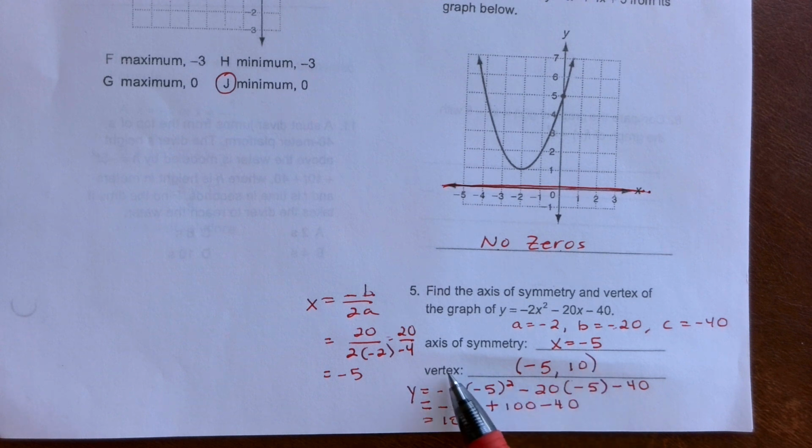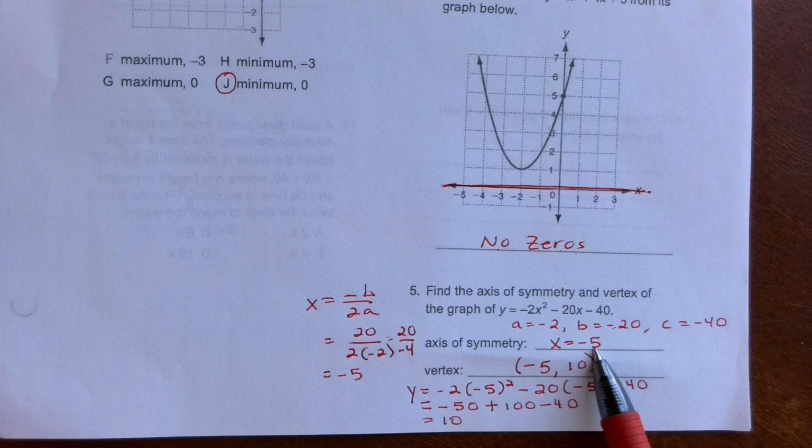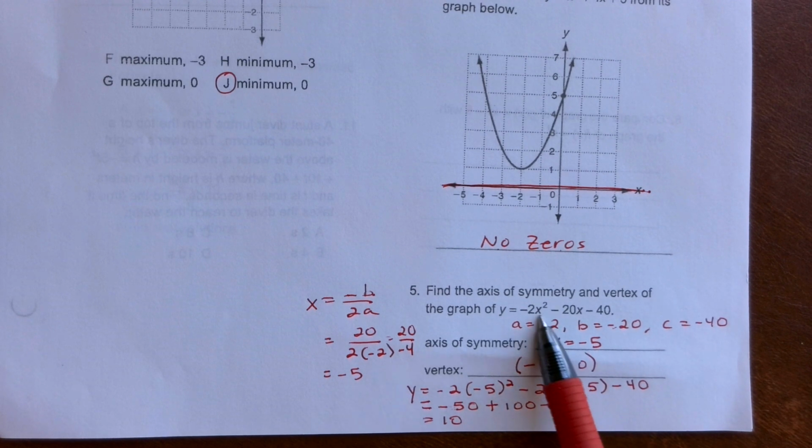Now to find the vertex, remember axis of symmetry is a line. X equals some number. Vertex is a coordinate. And I've already found the x part of that coordinate, the -5. So all we have to do is plug that x value into our equation, and we will then know what our y is. So when I take that equation and I plug my -5 in for the x's, I will end up with a -5 squared, which is 25, times a -2, which is -50.